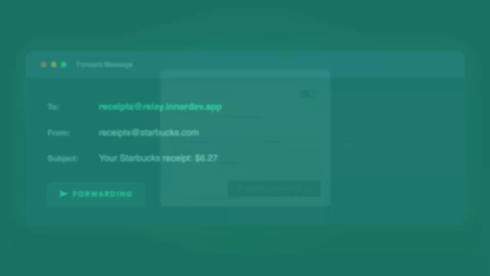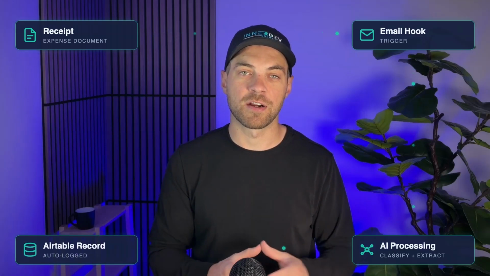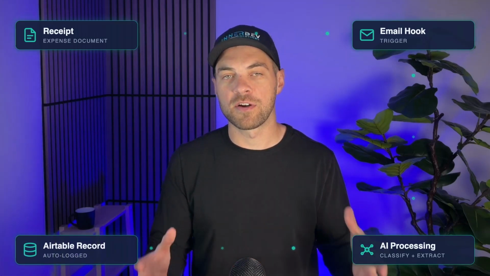You get a receipt, an email, an invoice, a photo of a physical receipt. You forward it to one email address, and that's it. Relay picks it up. AI extracts the details, compresses the image, and drops a structured record into Airtable or whatever other database you want to use. We're building a fully automated expense pipeline in Relay.